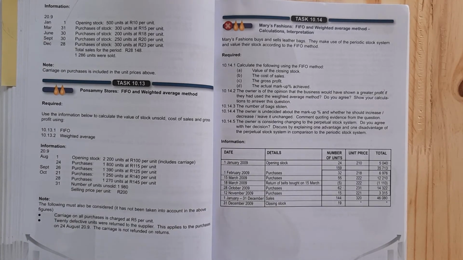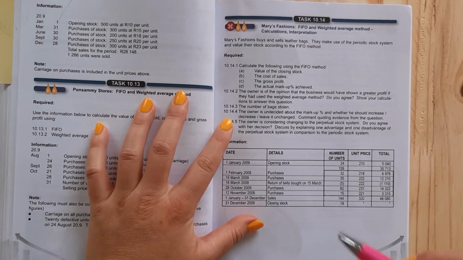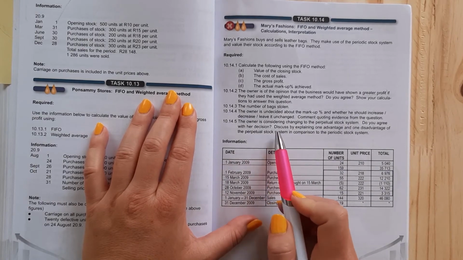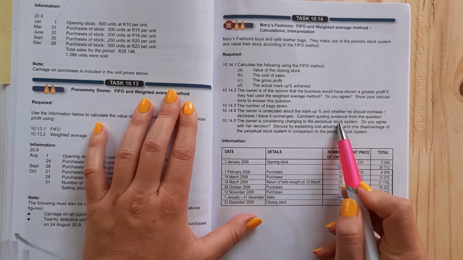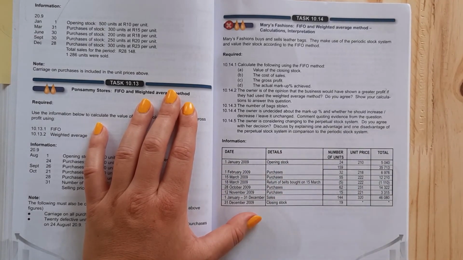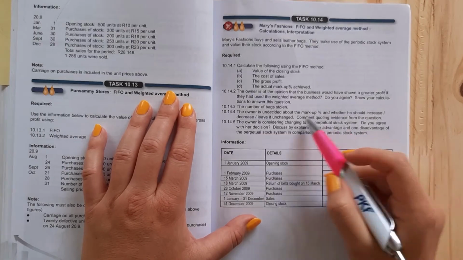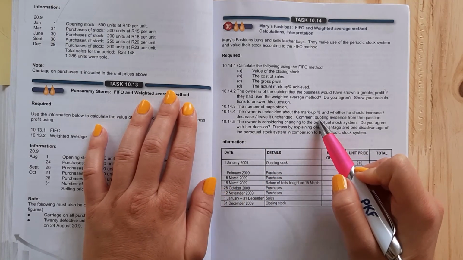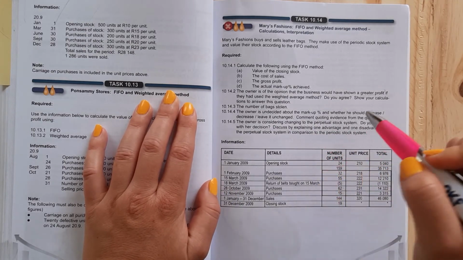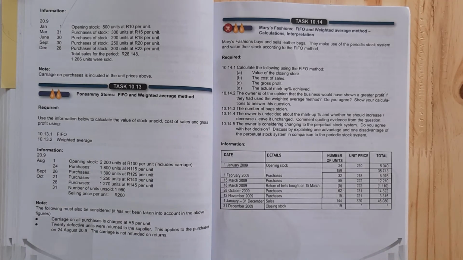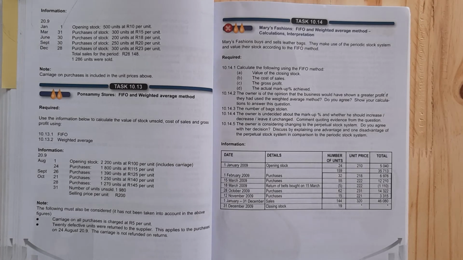Okay, for 10.14.5, the owner is considering changing to the perpetual stock system. Do you agree with her decision? Discuss by explaining one advantage and one disadvantage of the perpetual stock system in comparison to the periodic stock system. So first it's asking if you agree with her changing to the perpetual stock system, so you have to say whether you agree or disagree, and then explain using one advantage and one disadvantage. You can either say yes or no. It's up to you whether and how you back it.